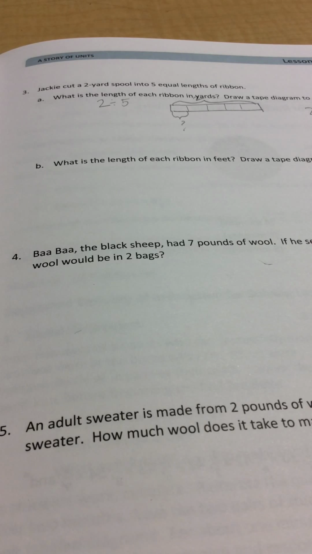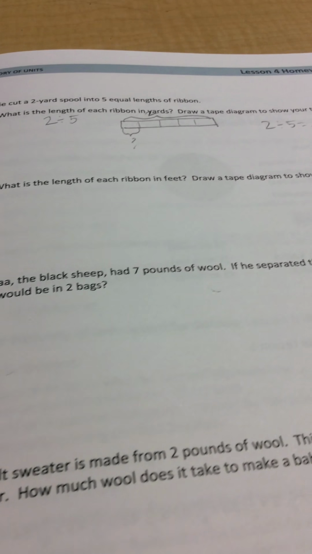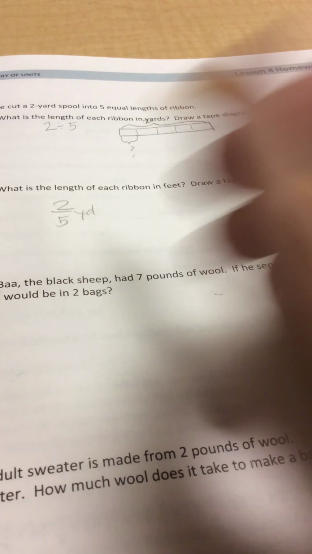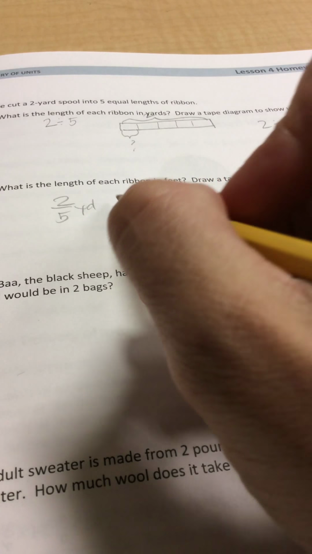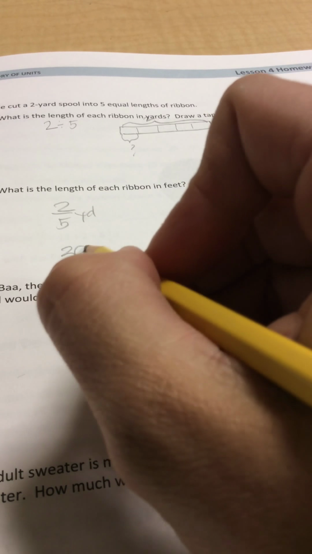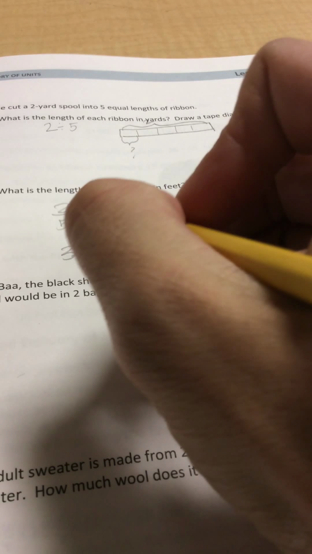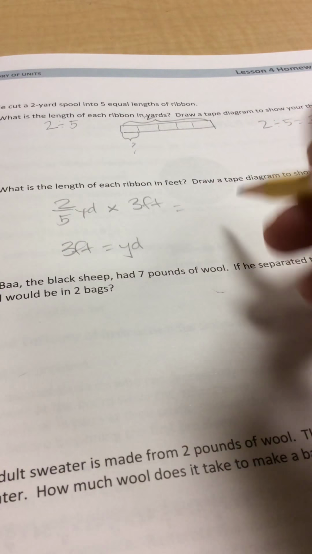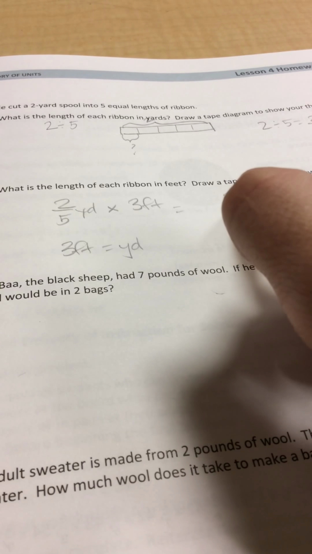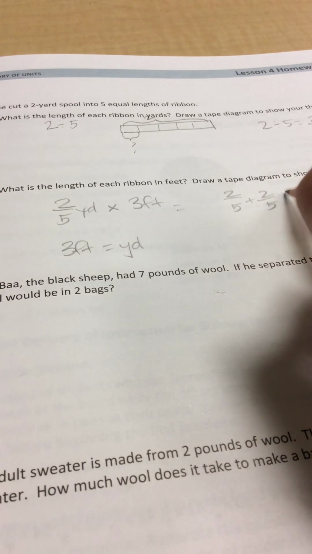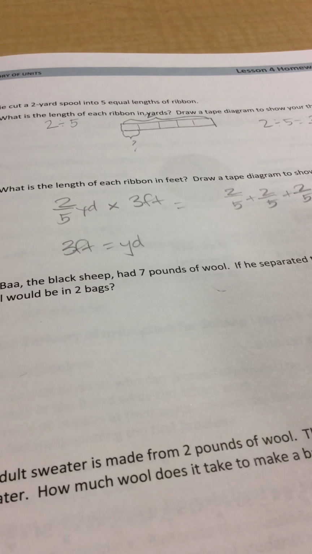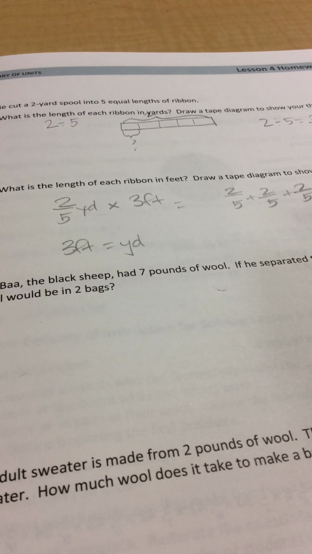Now it's asking us what is the length of each ribbon in feet, so draw a tape diagram to show your thinking. So if I have 2/5 of a yard for one piece of the ribbon, and I know that there are 3 feet in every yard, I'm going to multiply my 2/5 times 3 feet. So that would get me 2/5 plus 2/5 plus 2/5, which equals 6/5, which is 1 1/5 feet for every single one of them.